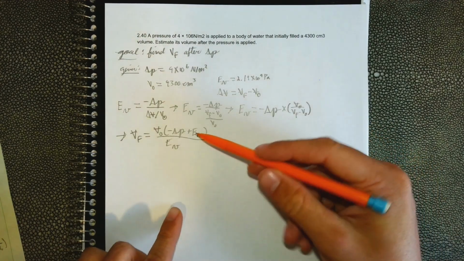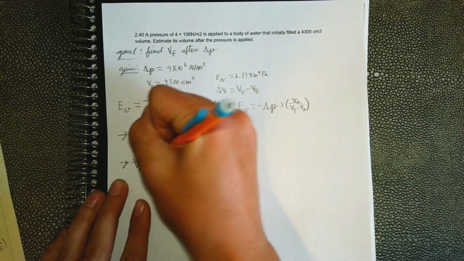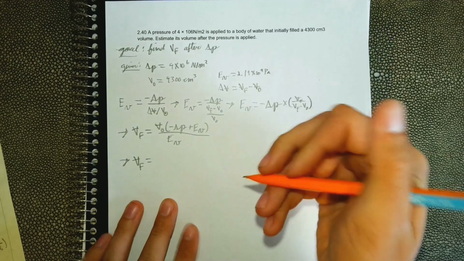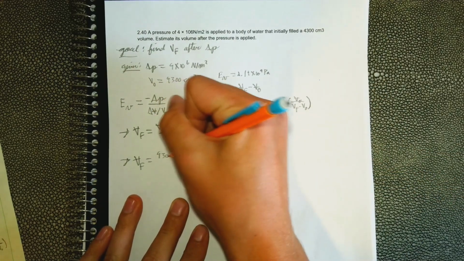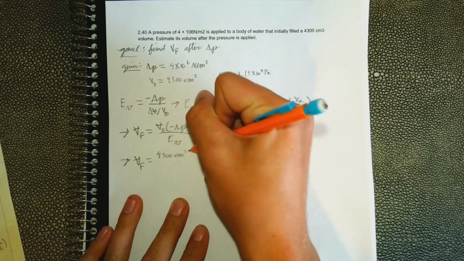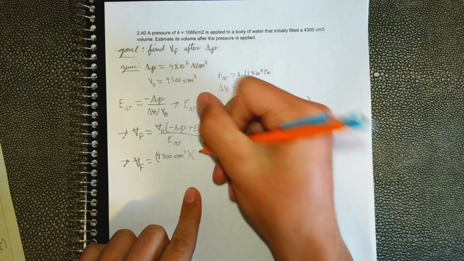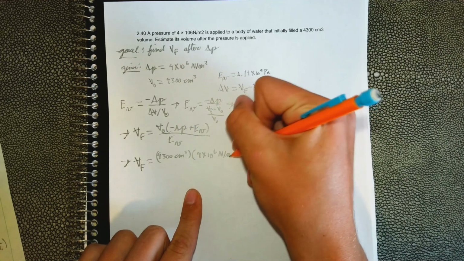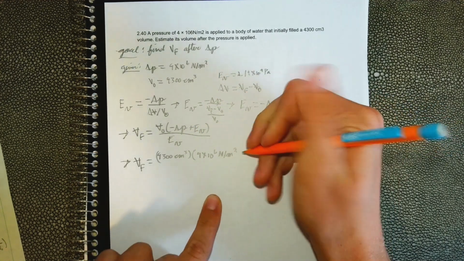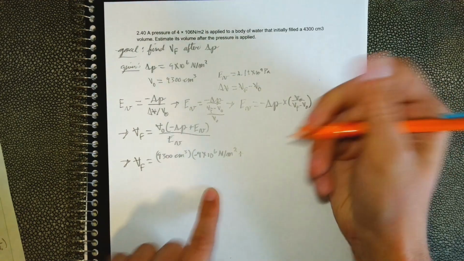So let's go ahead and plug all our knowns in and solve for this. Initial volume is 4,300 cubic centimeters. Change in pressure is 4 times 10 to the 6, we gotta put the negative, plus the bulk modulus.